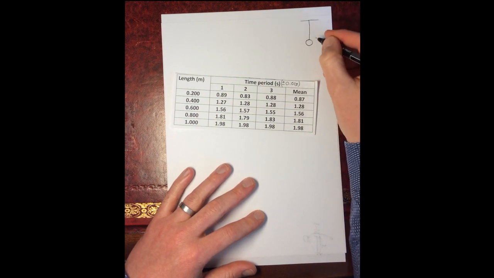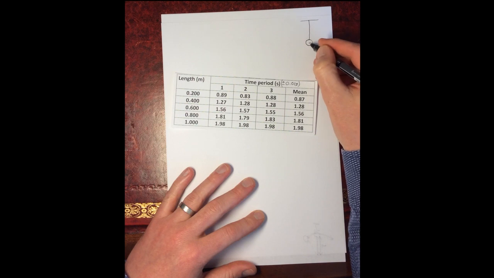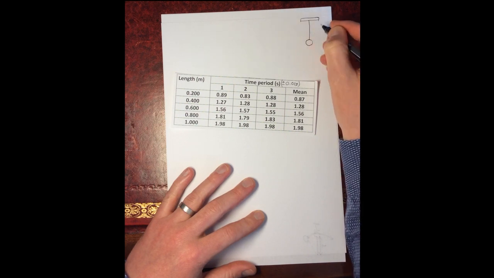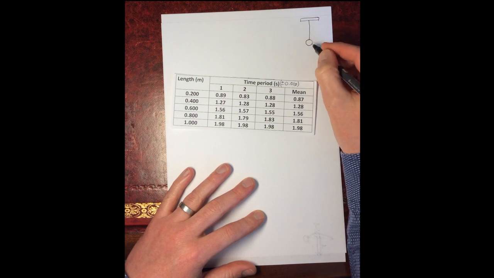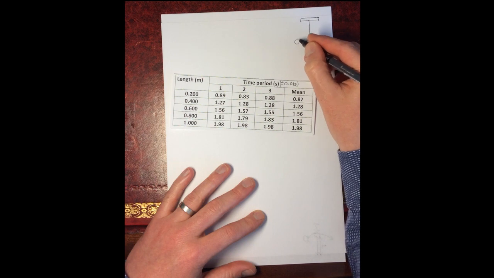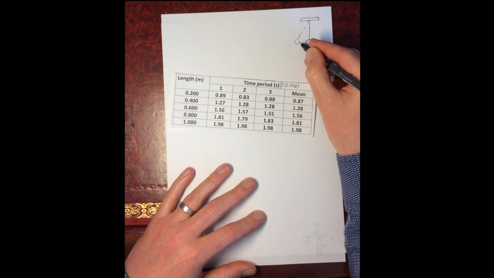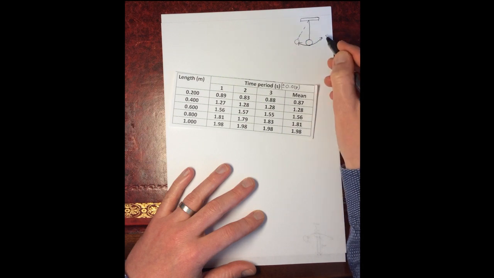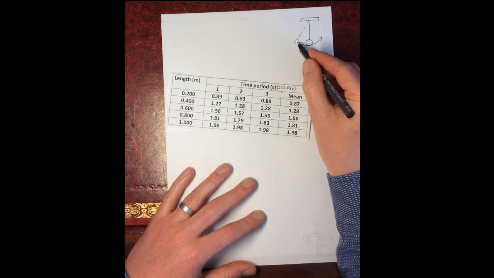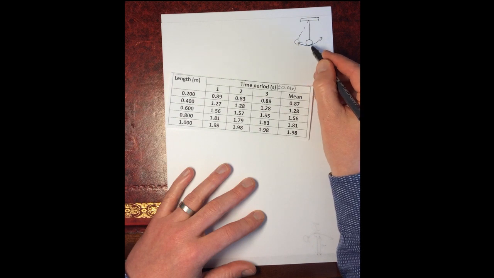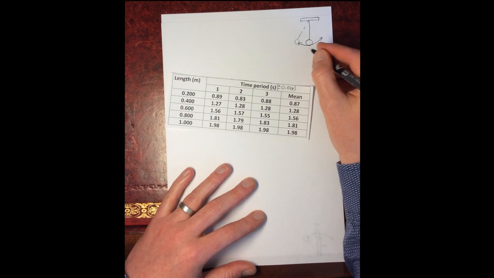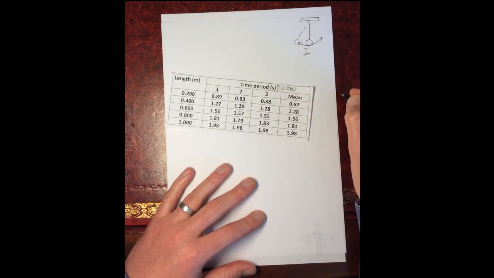What we're going to do with this pendulum is displace it. So this is a piece of string, this is your mount, and this is just a weight on the end of the string. We call it a pendulum bob. We're going to displace that up to here, and then release it, and it's going to swing backwards and forwards like this. It's a pretty poor diagram, but it swings back and forwards. We release it from here, and it swings this way and then back again. That is one whole oscillation, and the time taken for that is called the time period.